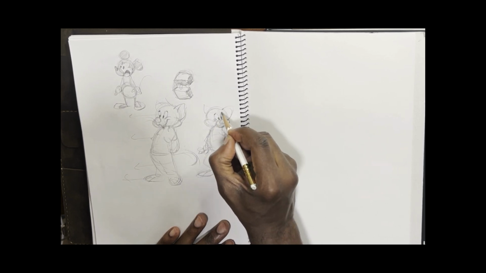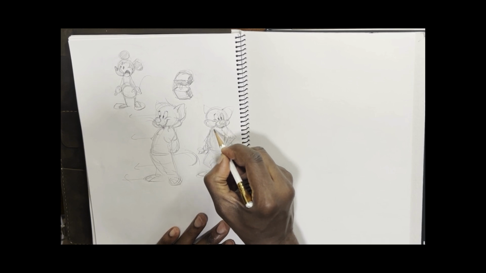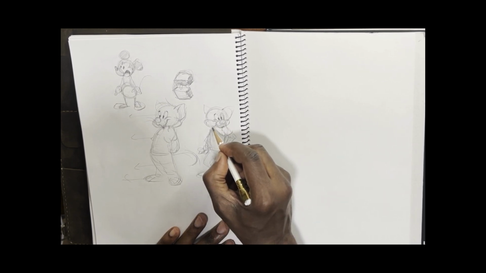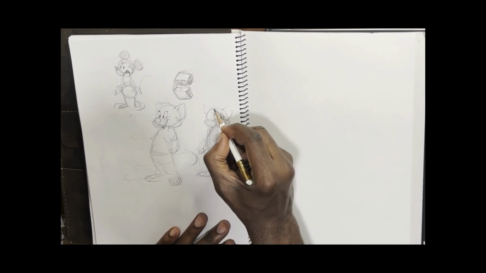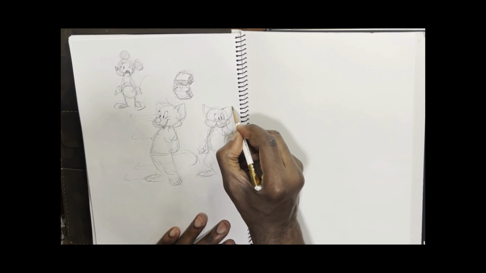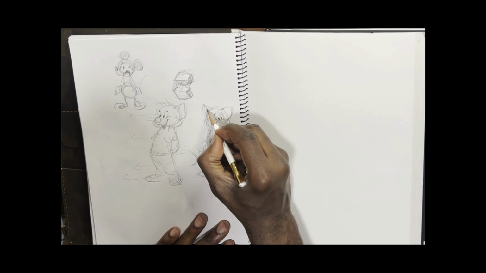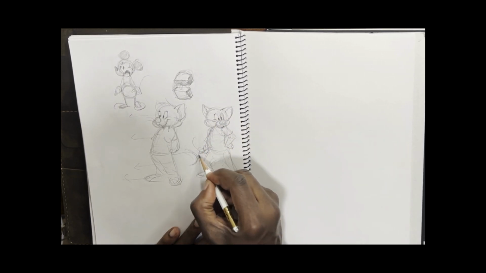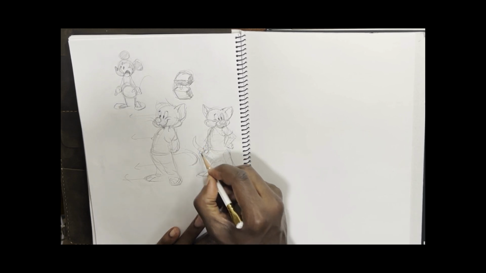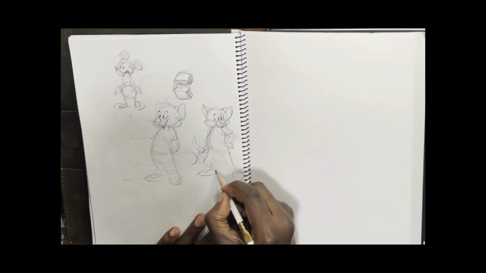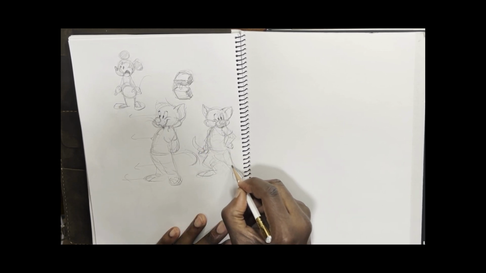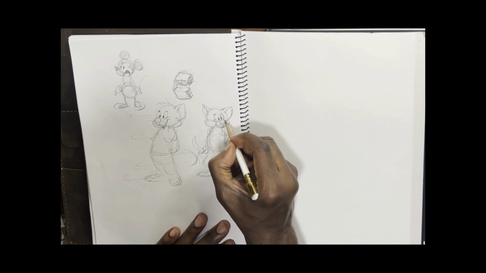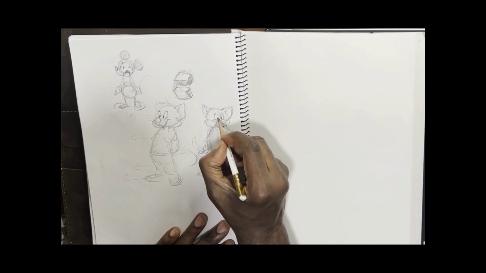It's the kind of character you'd see in, I don't know, cereal commercials and stuff like that. And even though these ears are a little bit offset, it does make it feel a little bit more animated, I guess. In a way.